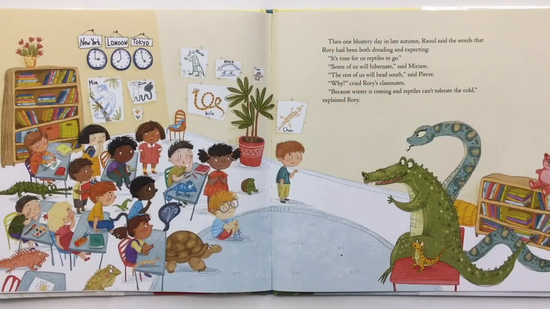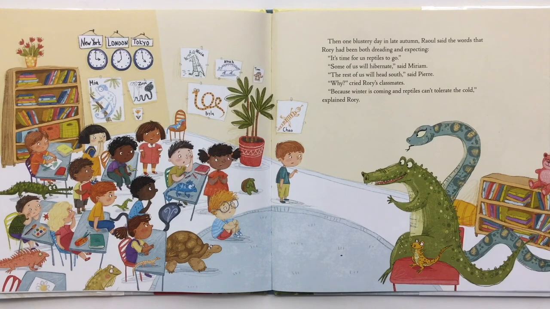Then, one blustery day in late autumn, Raoul said the words that Rory had been both dreading and expecting. "It's time for us reptiles to go." "Some of us will hibernate," said Miriam. "The rest of us will just head south," said Pierre. "Why?" cried Rory's classmates.